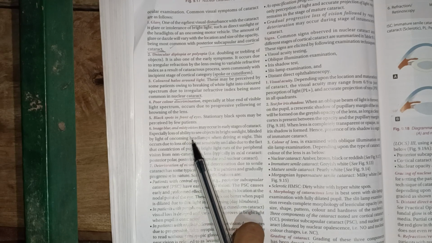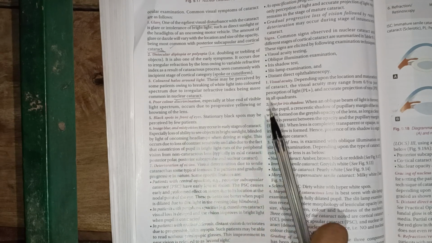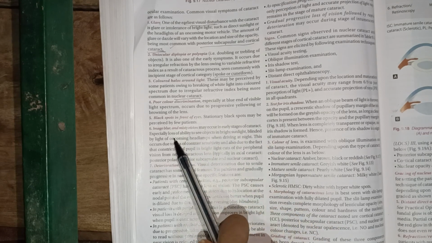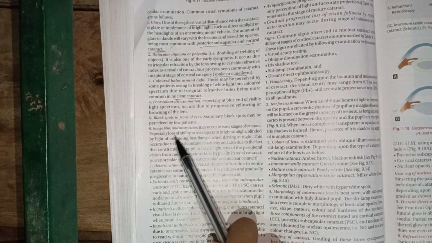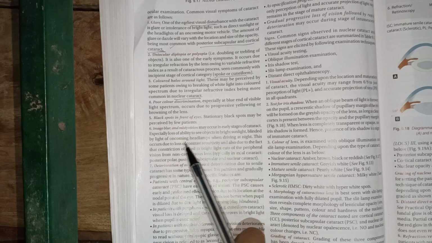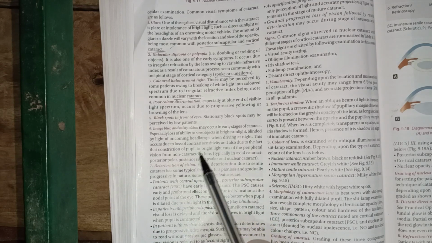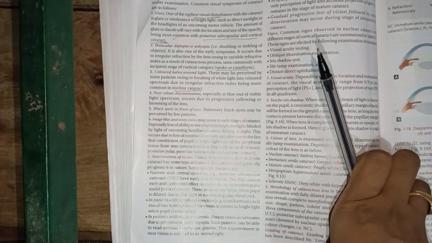Next, image blur and misty vision. Vision will be blurred. This occurs in the early stage of cataract, especially with loss of ability to see objects in bright sunlight, being blinded by oncoming headlights at night. I discussed this in the mechanism. That is the mechanism of image blur.